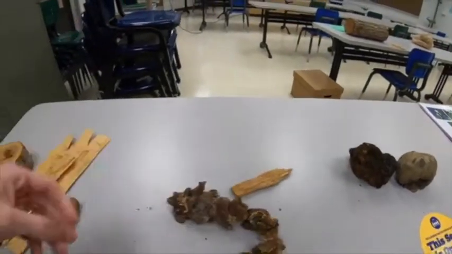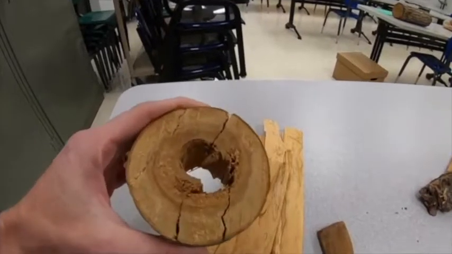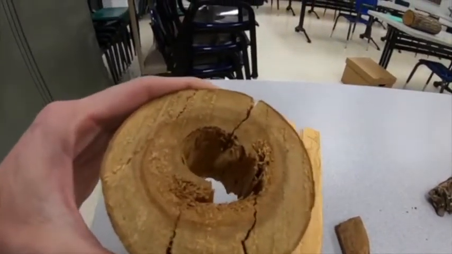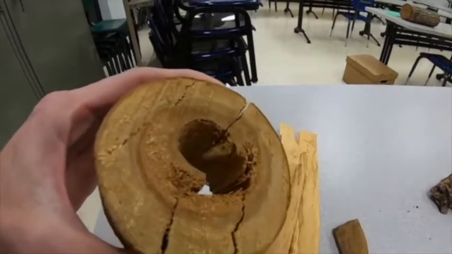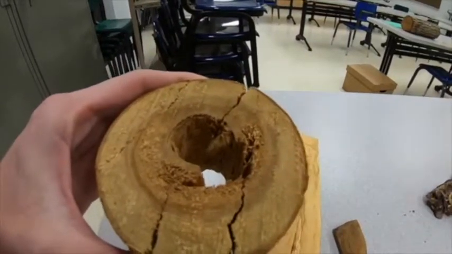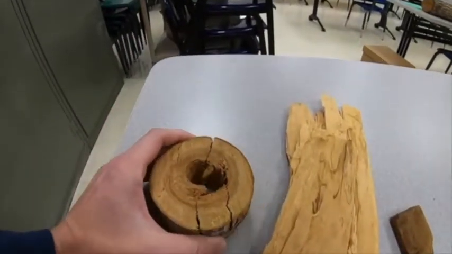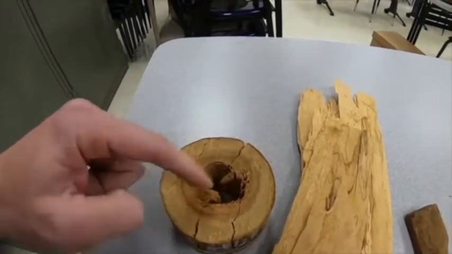Speaking of that, I showed you pictures of this, but I wanted to show you an actual example of what we call laminated rot, caused by Phellinus weirii. This is in western red cedar, Thuja plicata, out west, and also in Douglas fir. It produces laminated decay, where between the rings it actually rots.